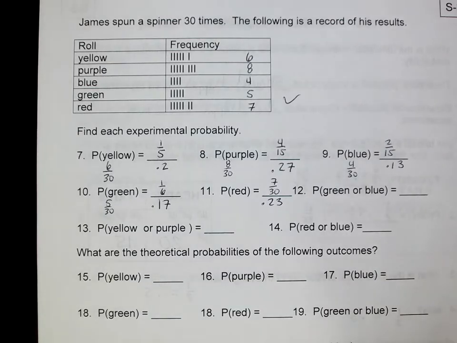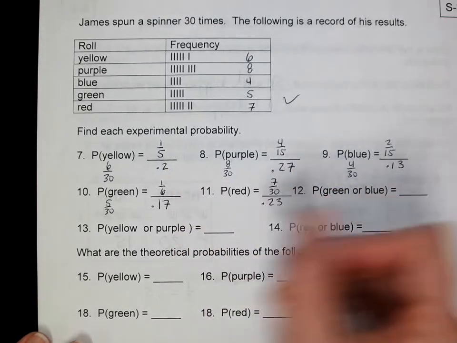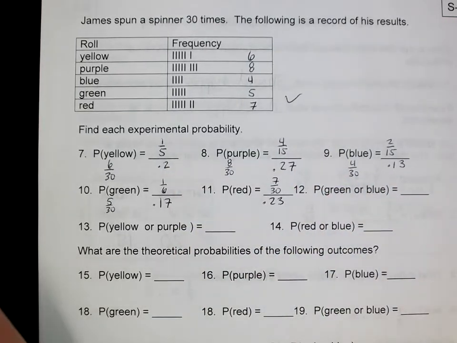Yellow, purple, blue, green, red. All of these decimals I added up here, and really all the fractions too, should add up to 1. So I'm going to check that real fast. 0.2 plus 0.27 plus 0.13 plus 0.17 plus 0.23 does add up to be 1. Okay, so that's a good sign that I've calculated my probability correctly.